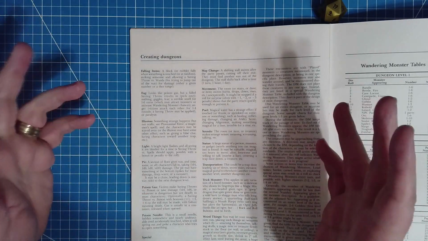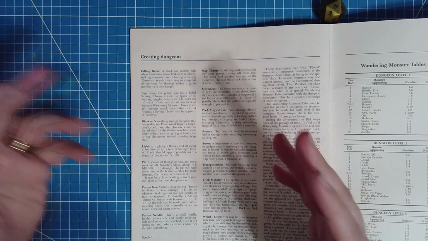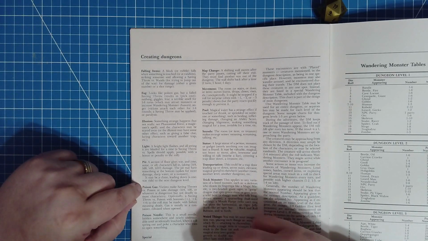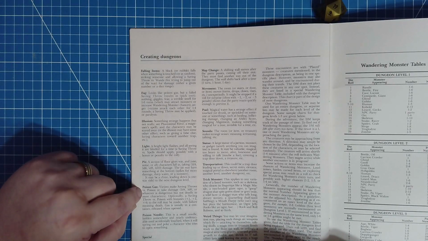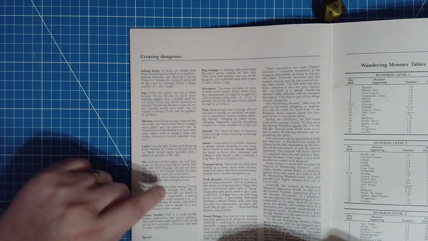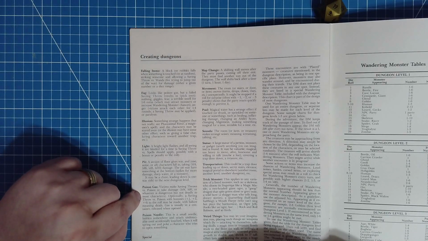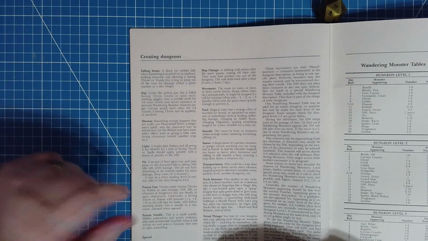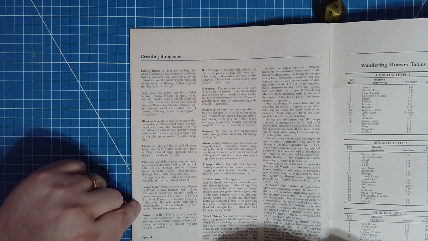If these are new players, try to be a little gentle on them. Here's the poison gas. Victims make saving throws versus poison or take damage, 1d4, 1d6, or whatever is dangerous but not deadly to most characters. Optionally, a saving throw versus poison with bonuses, +1, +2, +4, to the roll may be made with failure meaning death.